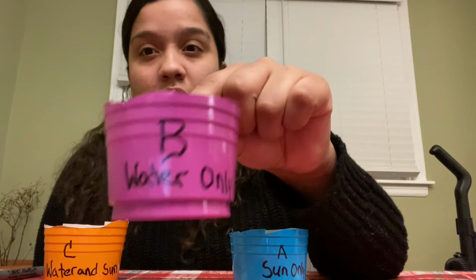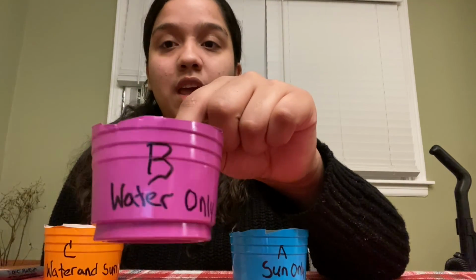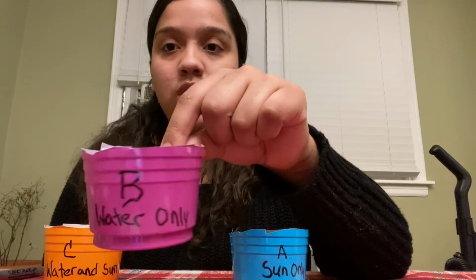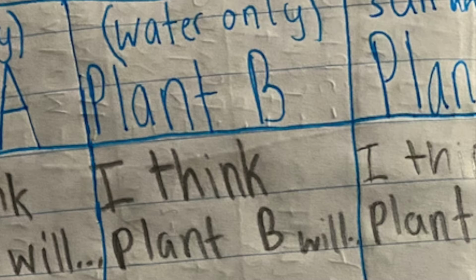We have cup B, which will only be receiving water, but be sitting in a dark room. What do you think will happen to our plant in cup B? You will now have 1 minute to share your predictions for plant B. Will the plant grow or will it stay the same? Share your thinking now in your journal.